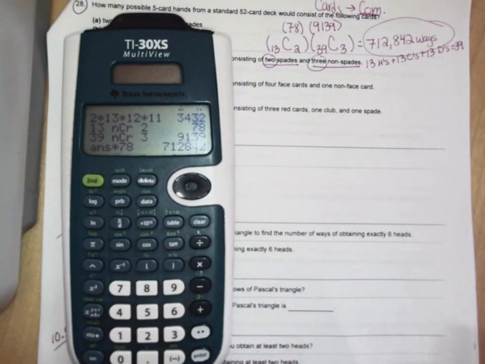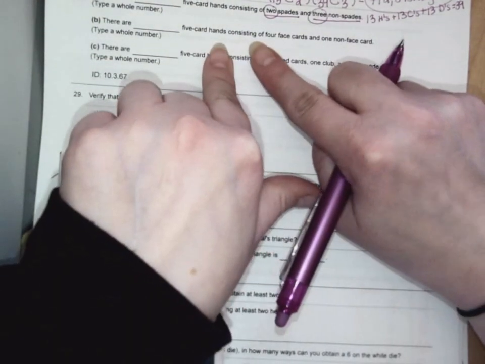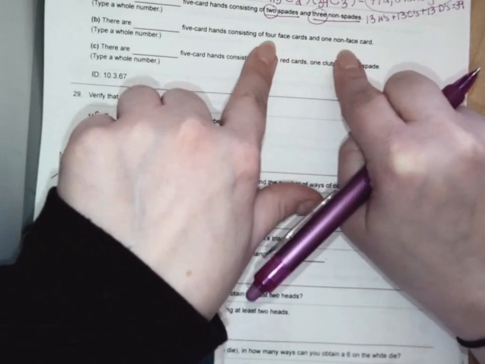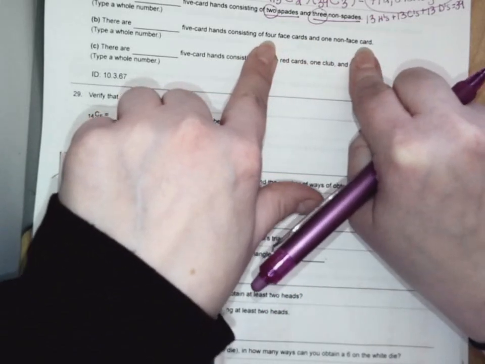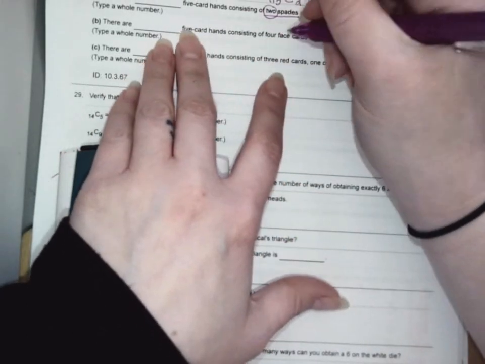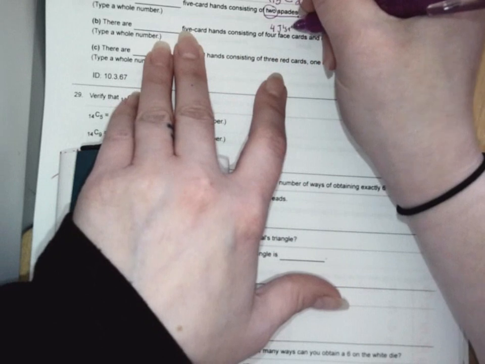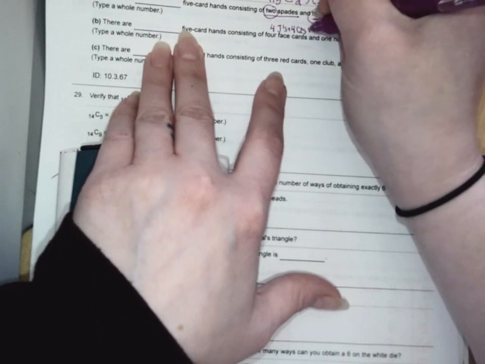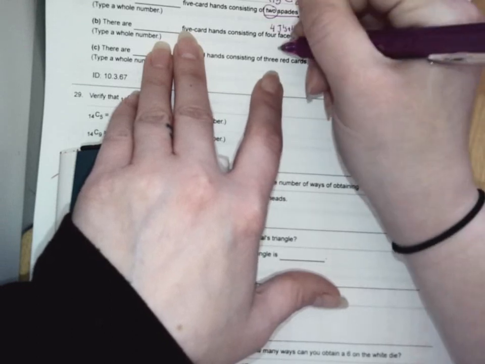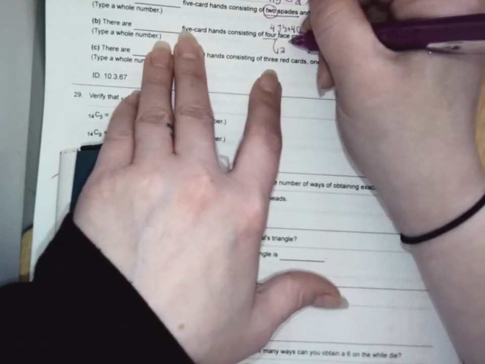Okay, letter B. 5 card hands consisting of 4 face cards and 1 non-face card. So 4 face cards. How many face cards are there? Well, we have 4 jacks plus 4 queens plus 4 kings. So there are a total of 12, and you'll be taking 4 of them.